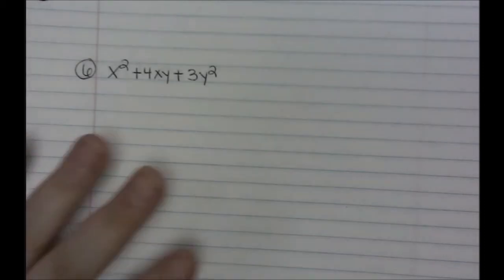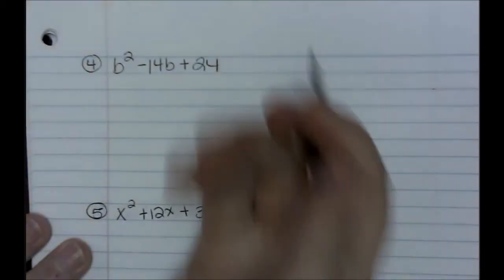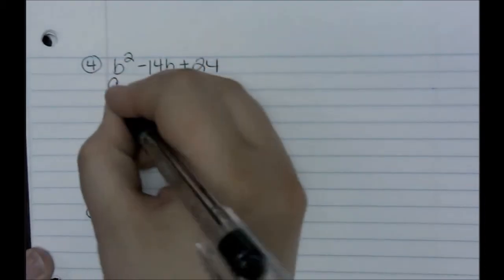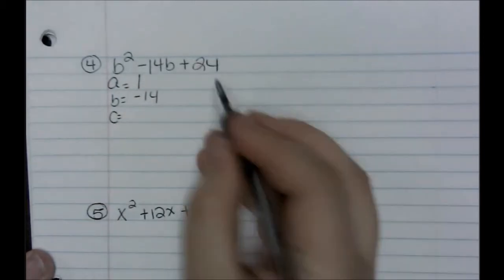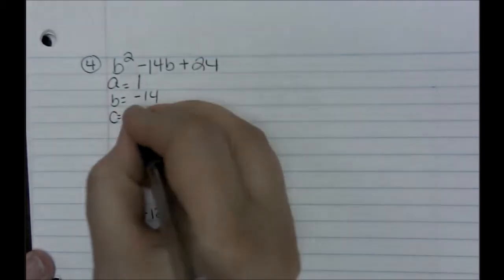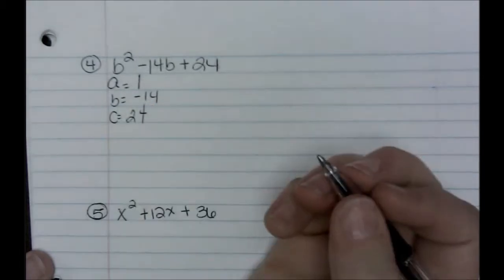Moving on to number 4. So the first thing I'm going to do is identify my A, B, and C. A is that number in front of the B squared, so A is 1. B is the number in front of this B, so it's -14. C is the number by itself, so it's a +24.